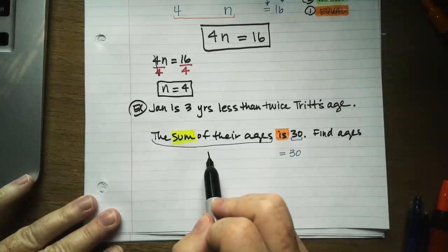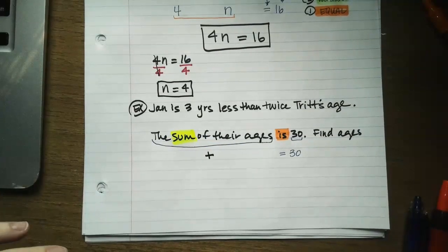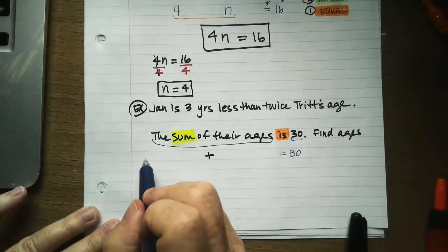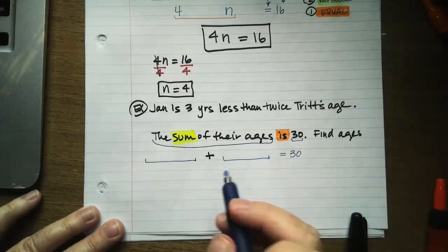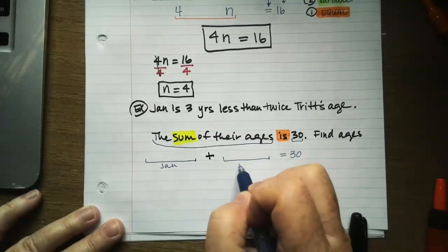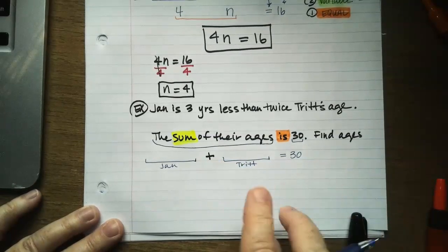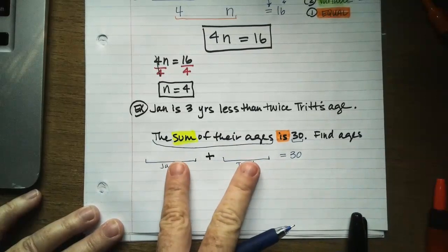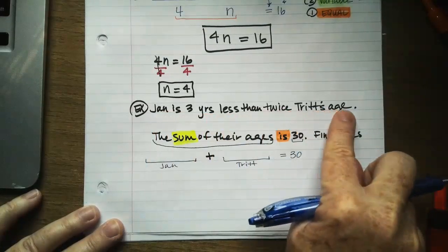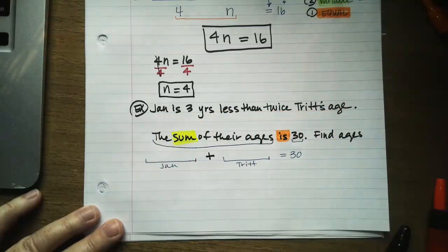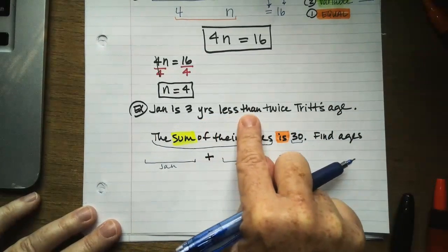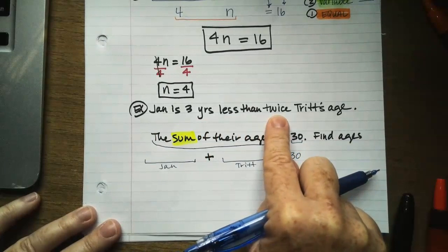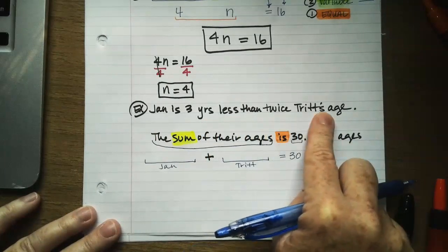So I'm going to put a plus sign, and then I need to find Jan, and I need to find Trit. So this is Jan, and this is Trit. And I'm going to get these two expressions from this first sentence right here. Okay? So it says Jan is 3 years less than twice Trit's age.